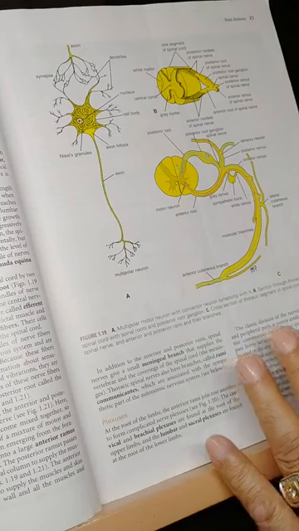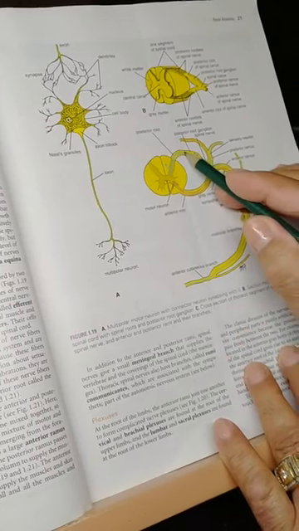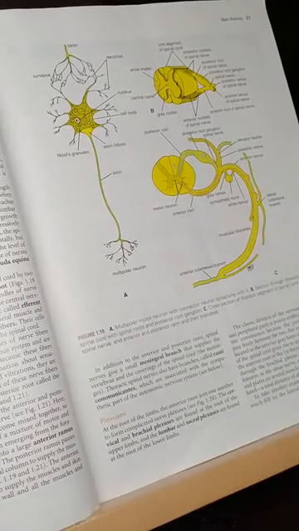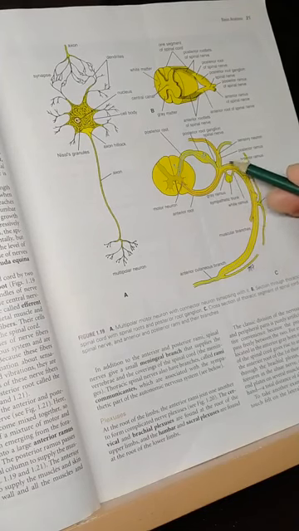Okay. In fact, you can call this the peripheral connection, and you can call this the central connection of the sensory fiber. So now the posterior root and the anterior root unite with each other to form the spinal nerve.